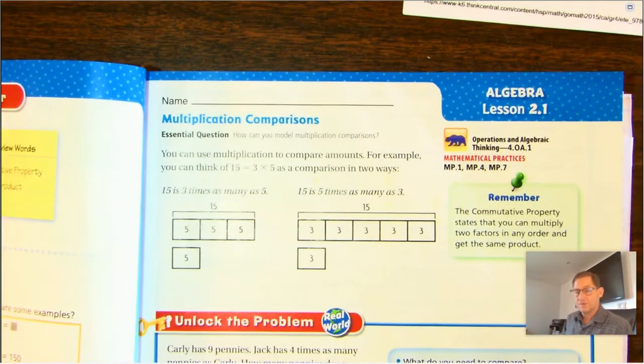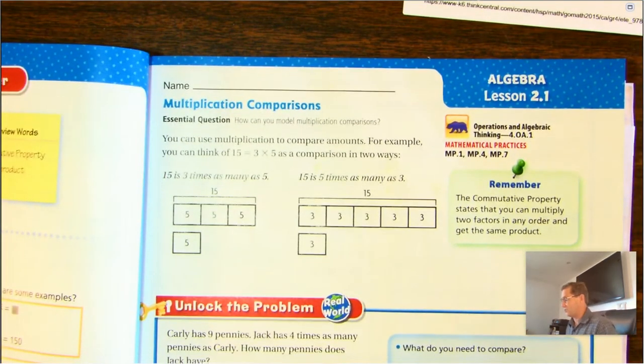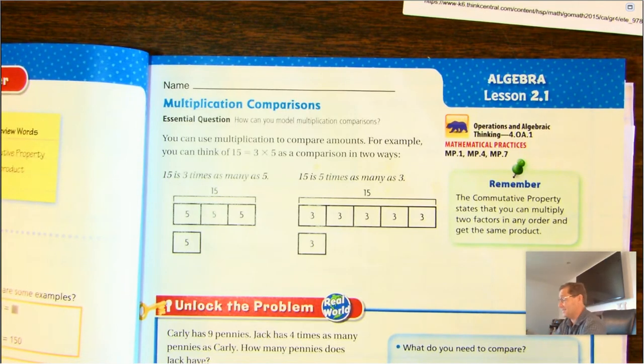Right, today we're going to be working on chapter 2, lesson 2.1, multiplication comparisons. We are on page 47 of your textbook. So our essential question is, how can you model multiplication comparisons?